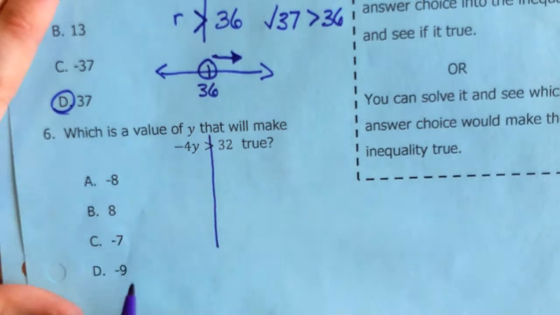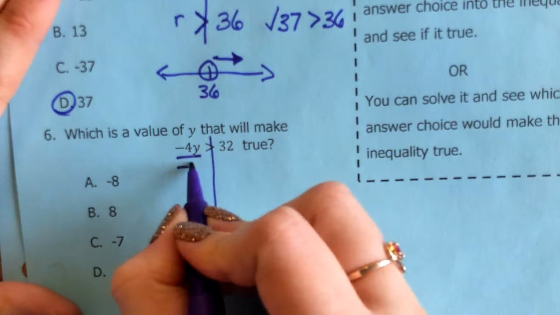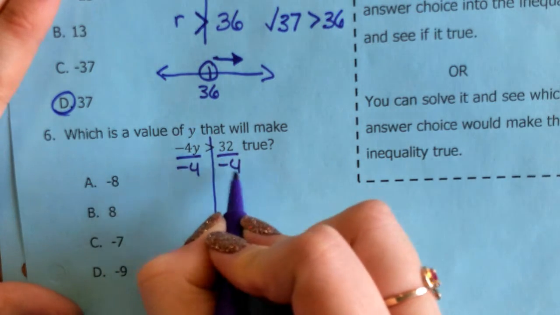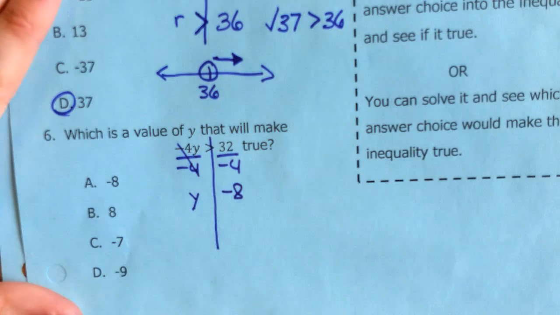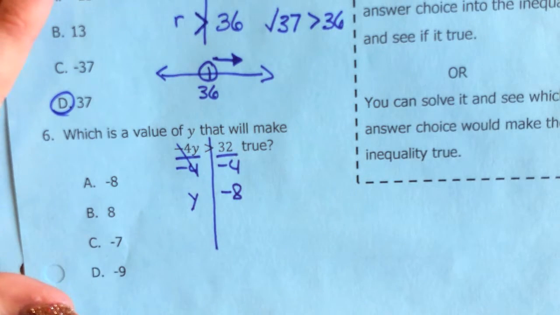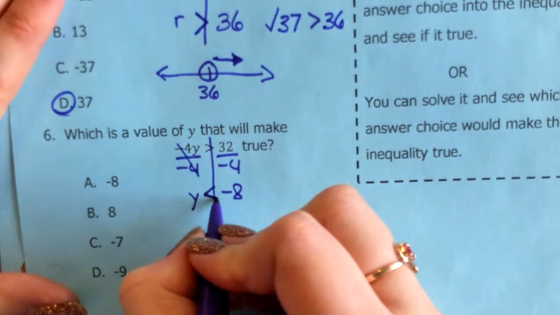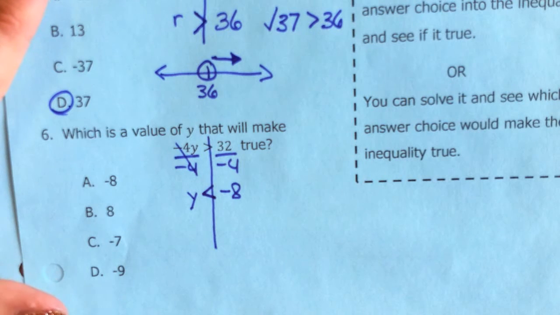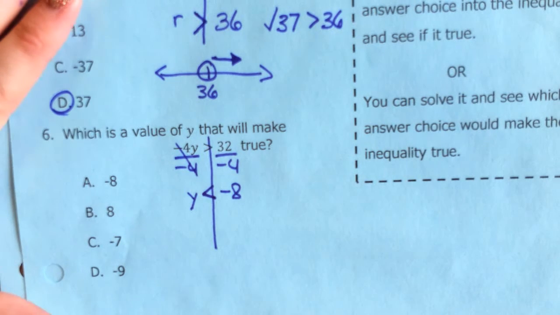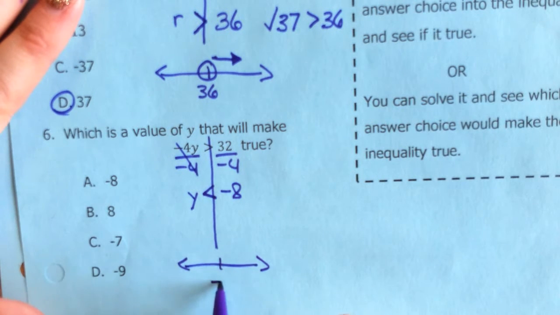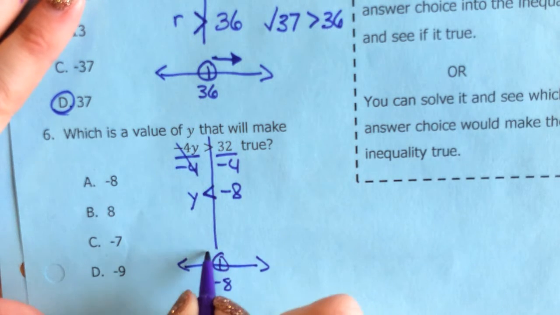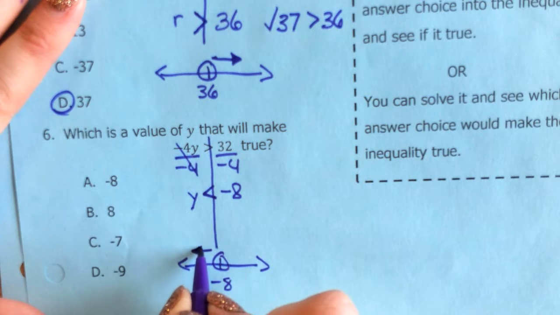So this is a multiply, so I need to divide by negative 4. Because I divided by a negative number, I am going to flip this sign. Y is less than negative 8. If I put this on a number line, open circle to the left.